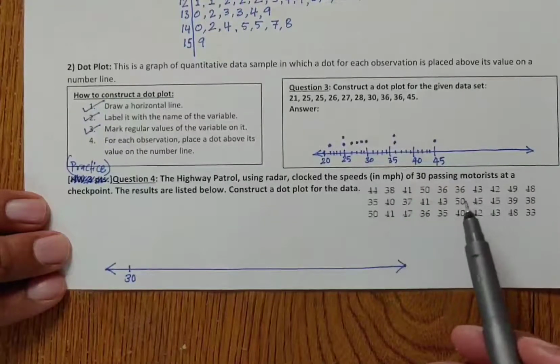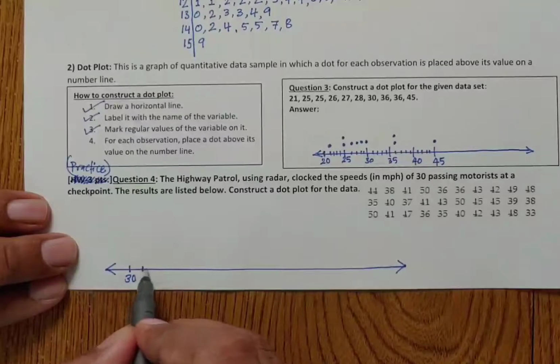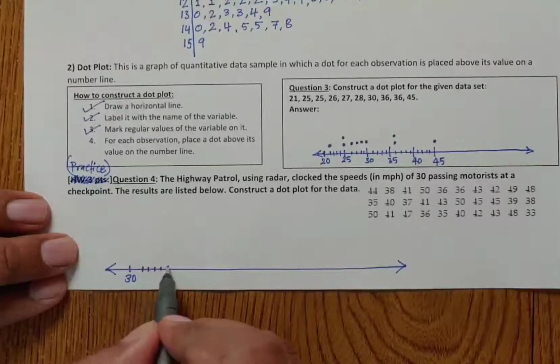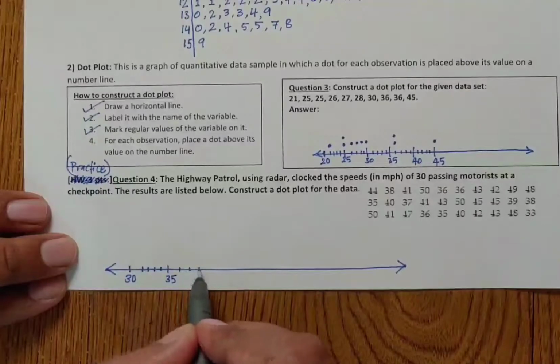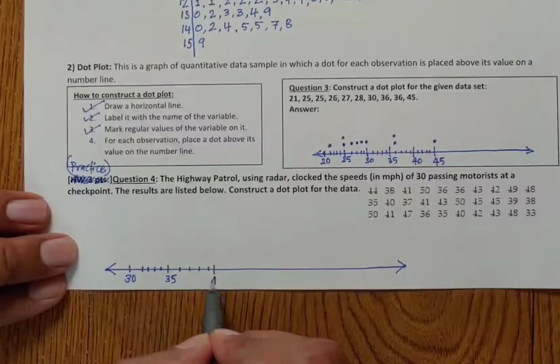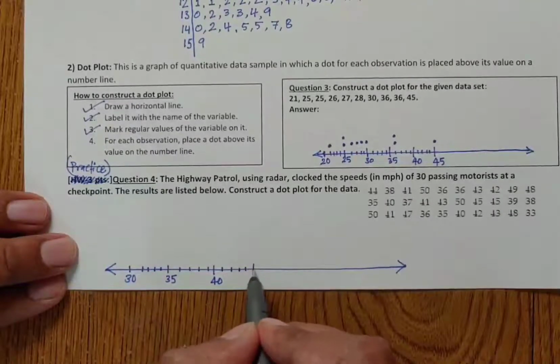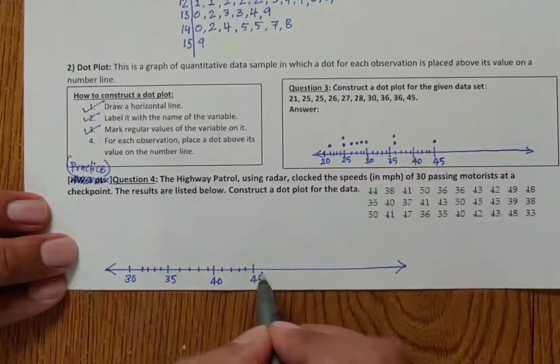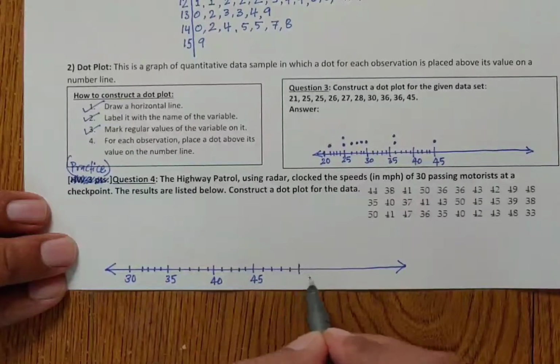So the highest number is 50. So let's do it. 30, 31, 32, 33, 34, 35, 36, 37, 38, 39, 40, 41, 42, 43, 44, 45, 46, 47, 48, 49, 50.